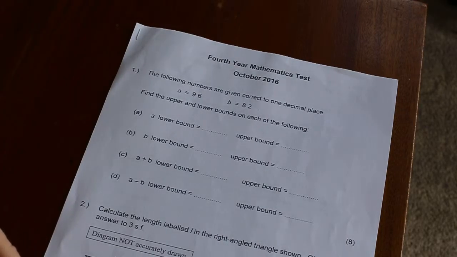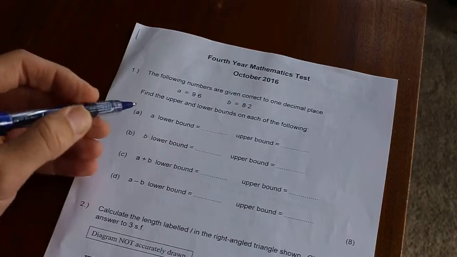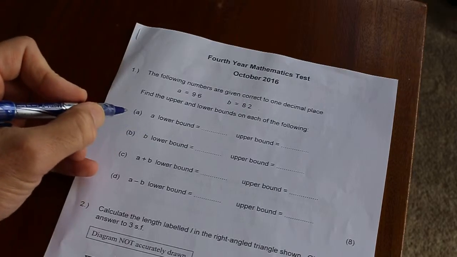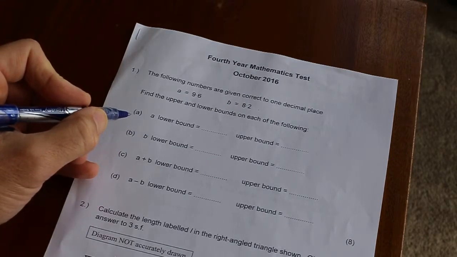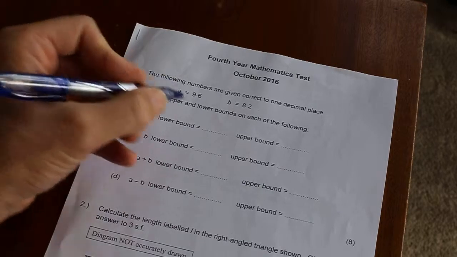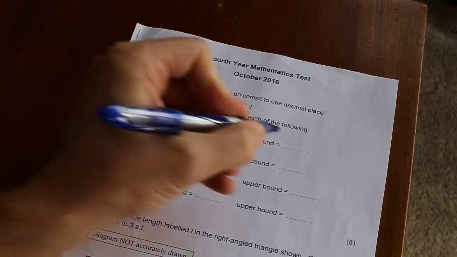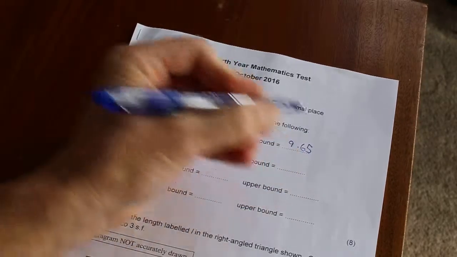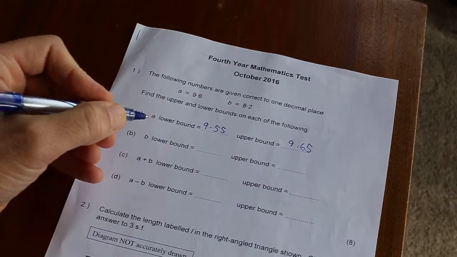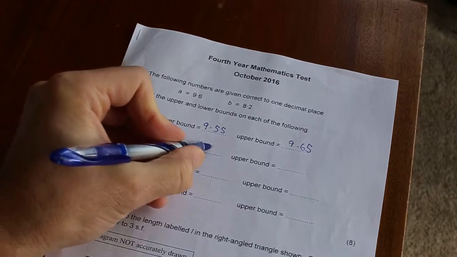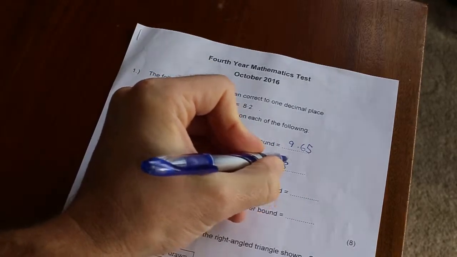Now, you all got the first results here for the lower bound and the upper bound of A to 1 decimal place, which is 9.55 and 9.65. And then again for B, 8.15 and 8.25.